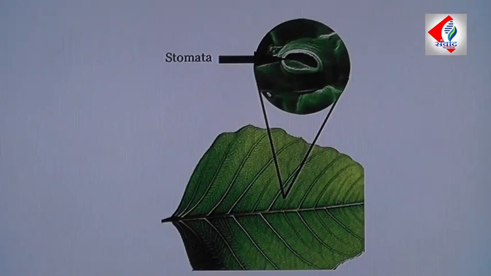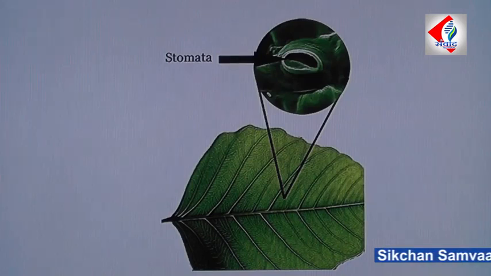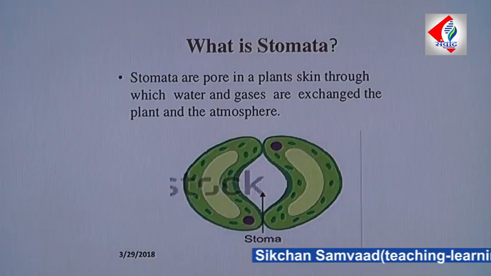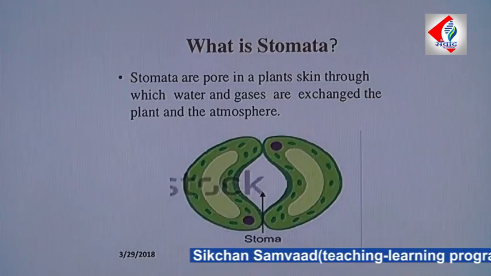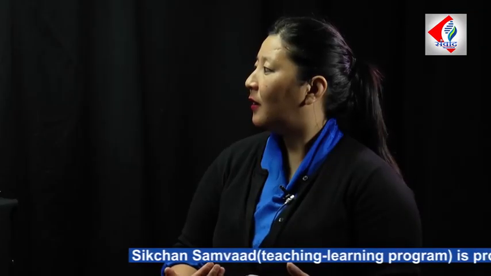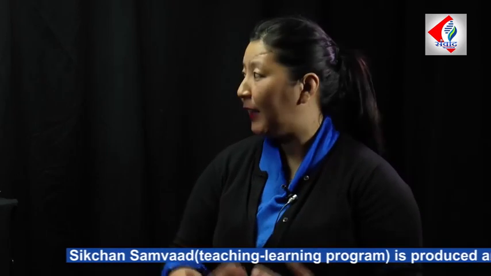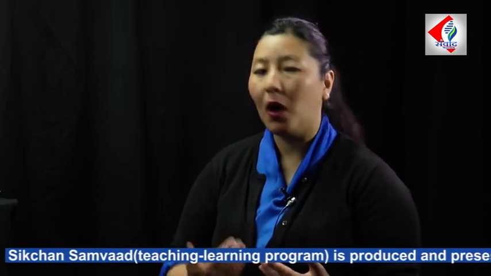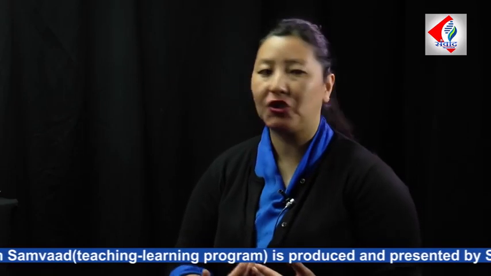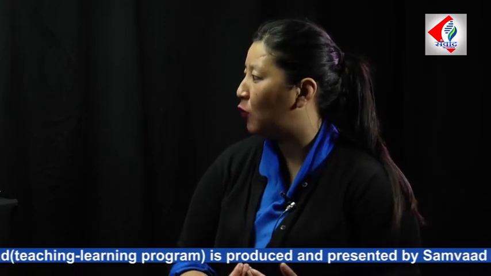So you can see a structure of a stomata. Stomata is the plural form, and a single one is known as a stoma. So what do these stomata do? Like I told you, stomata are very tiny and they are found on the leaf, through which water and gases are exchanged in the plant and atmosphere.